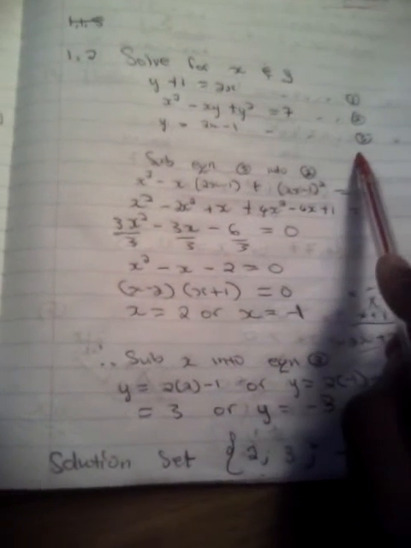Then you solve for x. Transpose 2 to that side, it's going to be positive, so x is equal to 2 or x is equal to negative 1. We're done with x, so we have to find what? We have to find y. Substitute all the values of x into which equation? Into equation 3. You substitute all the values of x into equation 3.